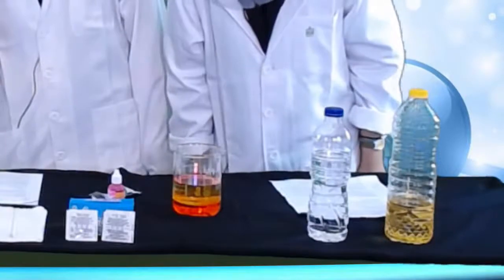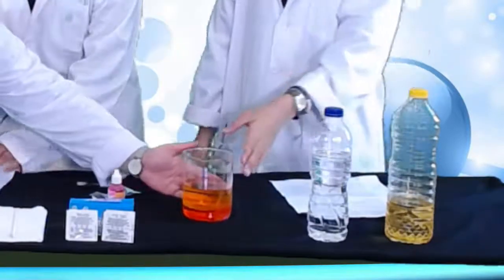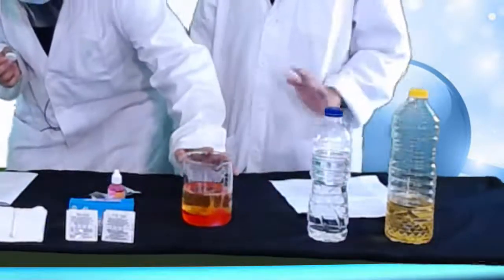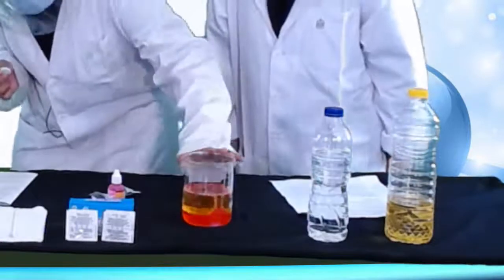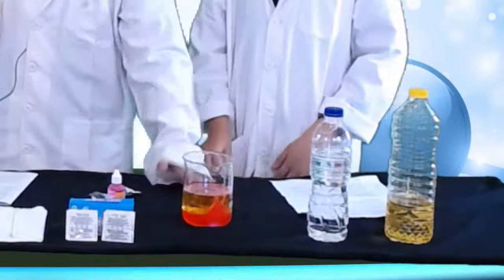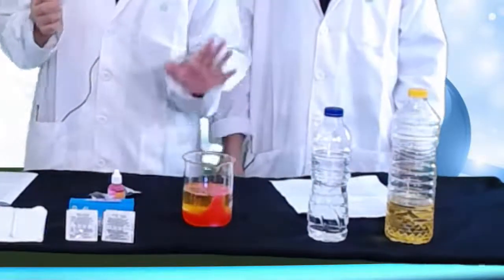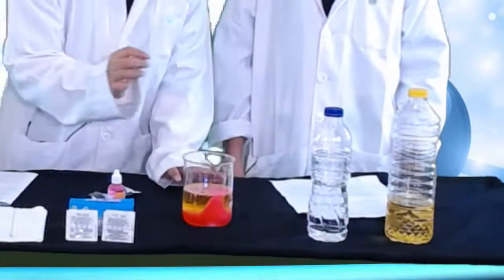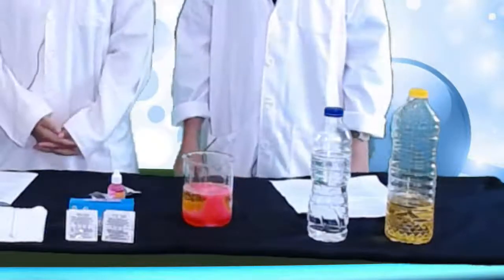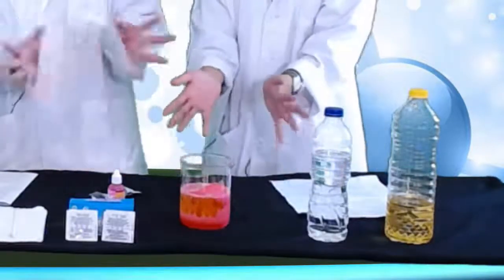Wait. We have to wait for a few moments. Everyone, be patient. Okay, as you can see, this is the result of our experiment. If it's not bubbling, you have to wait for a few moments. But if you want the bubbles to stay a little bit longer, you can add one more soda tablet. Just like this. Wow, beautiful.